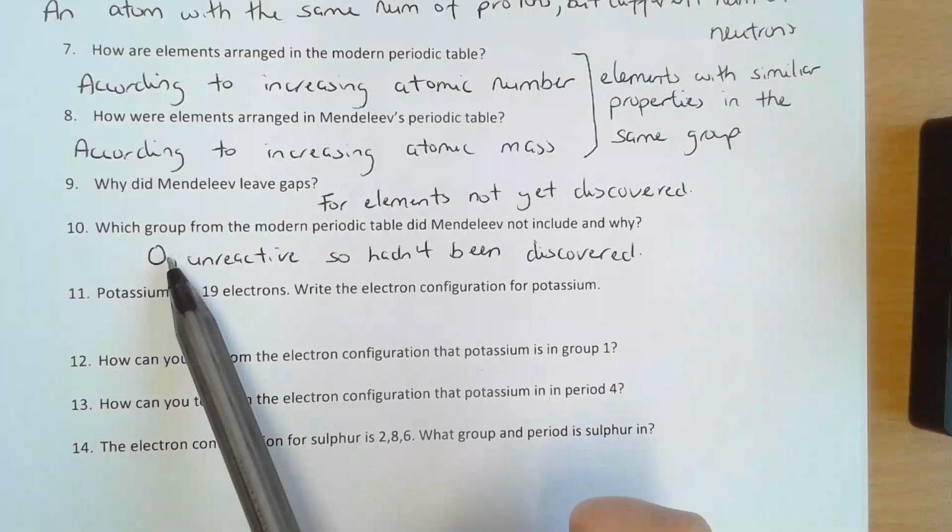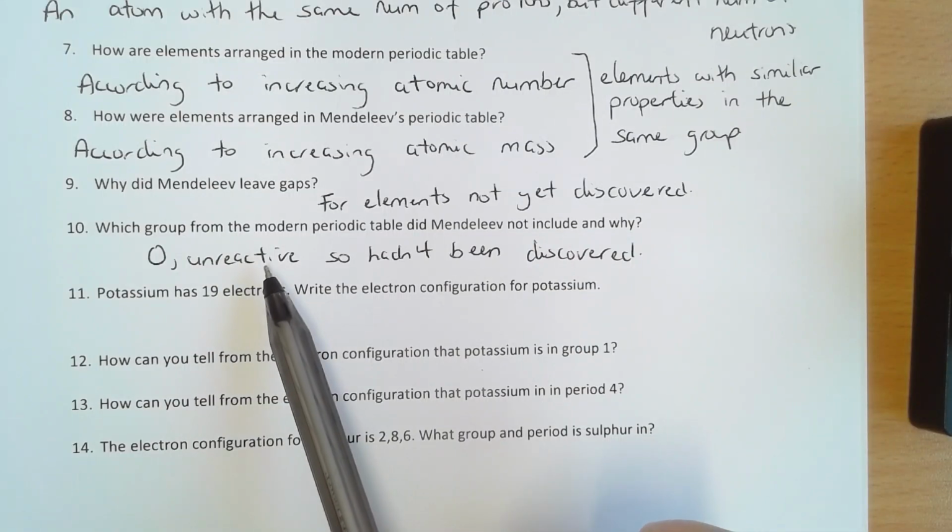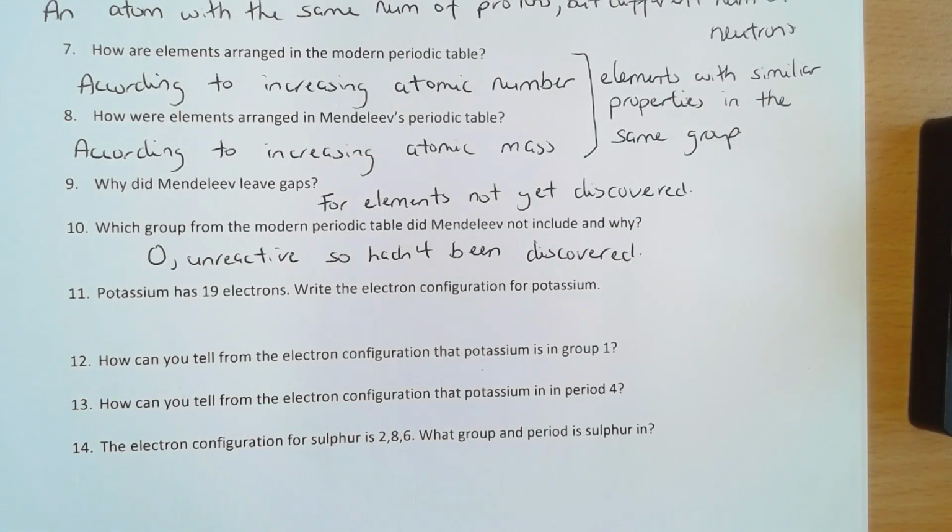He completely left out group 0. The reason why is they're so unreactive that they hadn't been discovered, so he didn't know that they existed, and they were just left out completely.